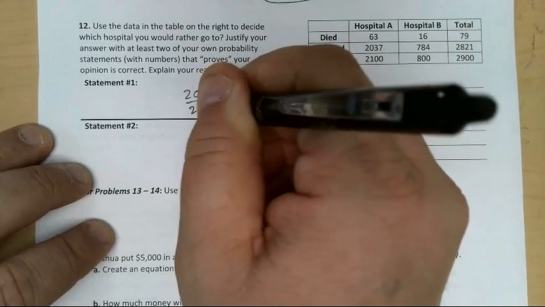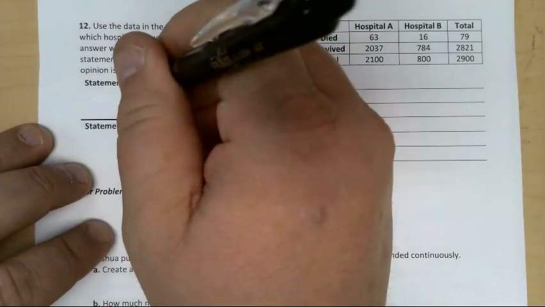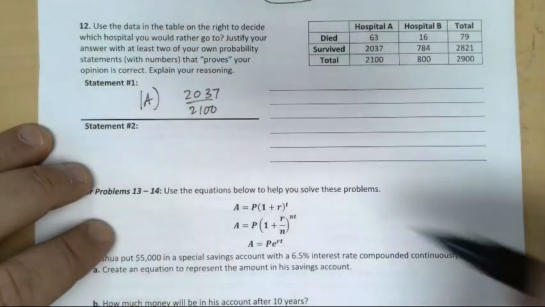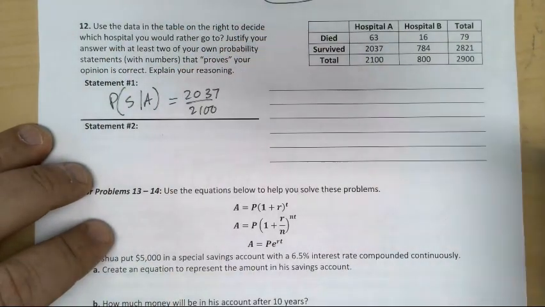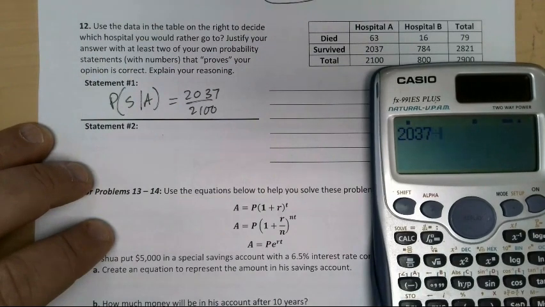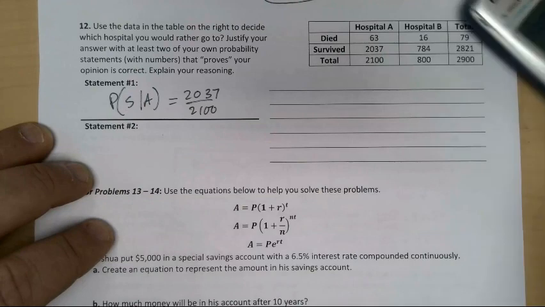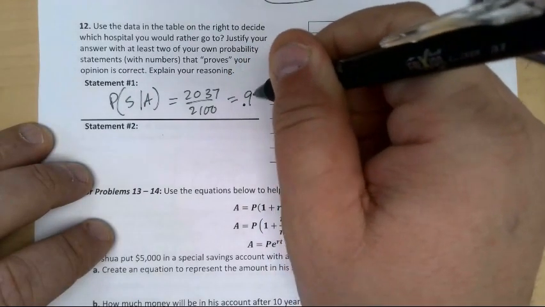37 out of 2100. Well, what is that? Well, that's out of A, so that's a given A, the probability that you survive. The probability to survive given A is 37 out of 2100. That's 97%. So 97% of people that go there survive.